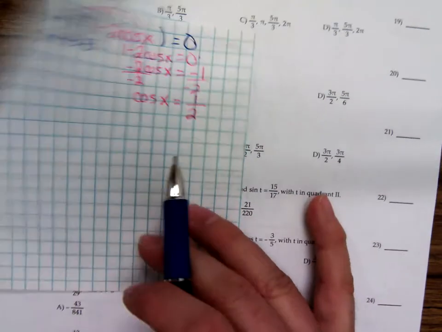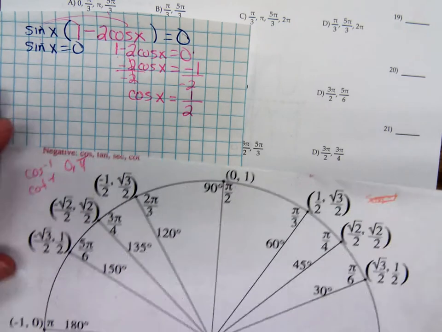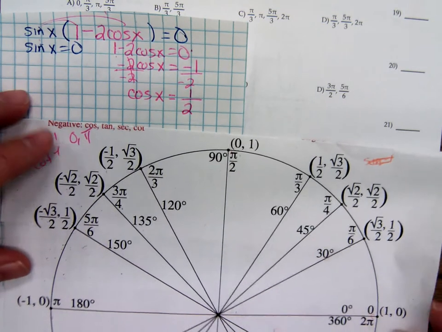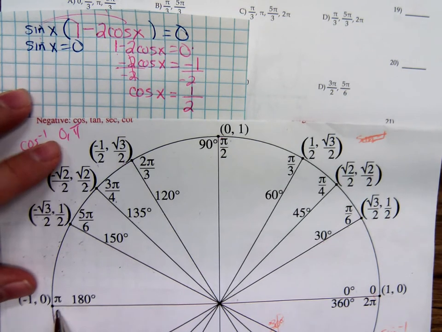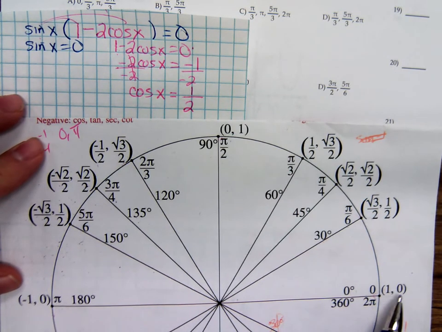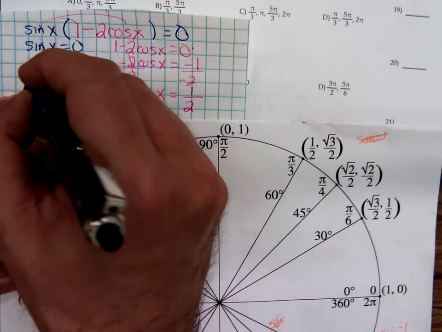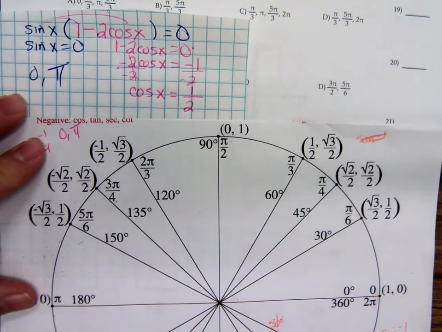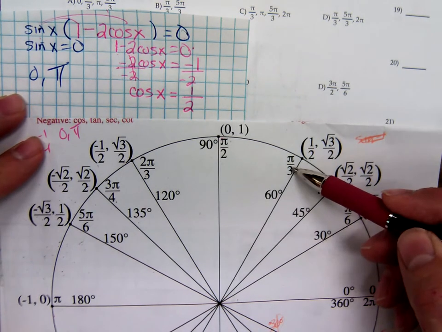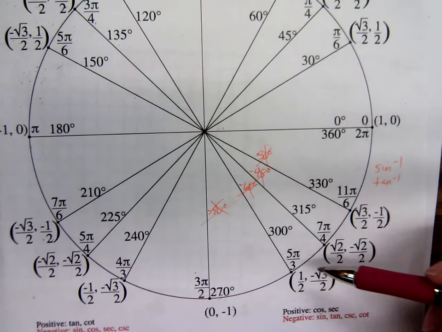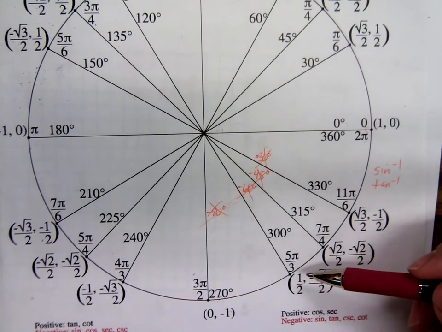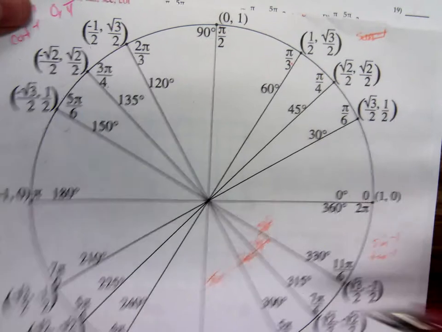Where's sine x equal to 0? Well, that would be at 0 and pi. That's where sine is 0. Where's cosine equal to 1/2? Pi over 3, and where else? 5 pi over 3? So pi over 3 and 5 pi over 3.